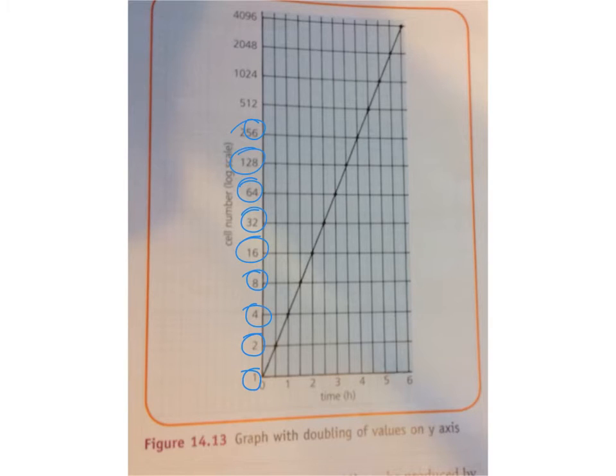We've got one cell to start off with, and if we're talking about a cell doubling every half hour, we've now got 2 here, and then when we reach the 1 hour mark, we've got 4. When we reach the 1.5 hour mark, we've got 8. When we reach the 2 hour mark, we've got 16. And when we plot a graph like that, we get the growth as a straight line, a line of equal slope.